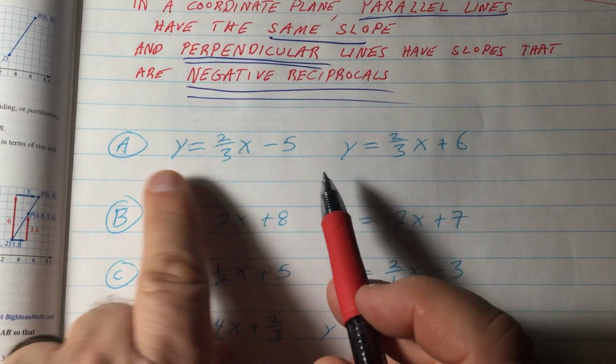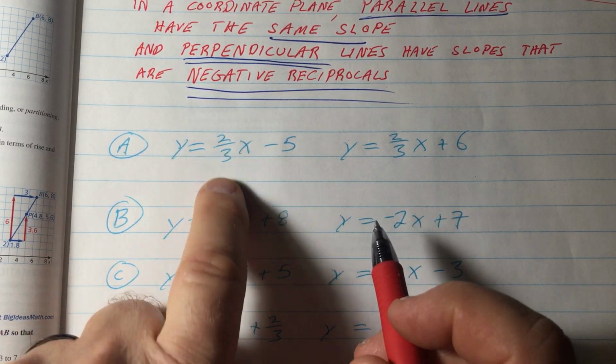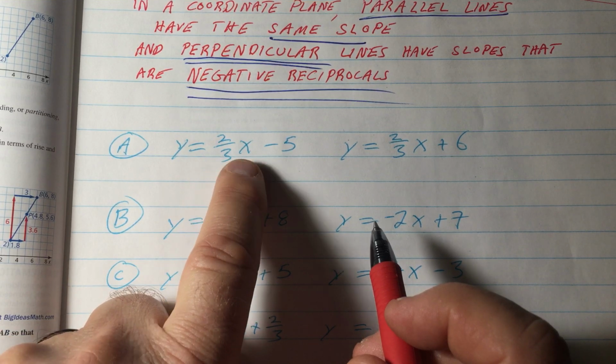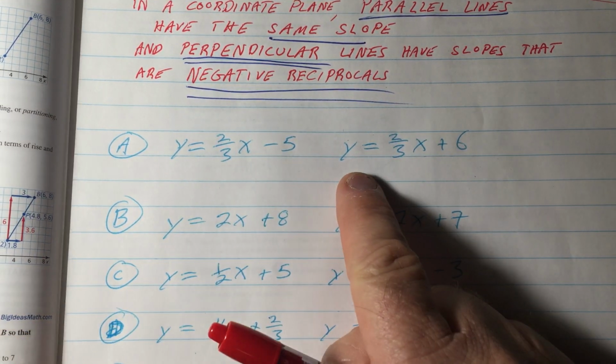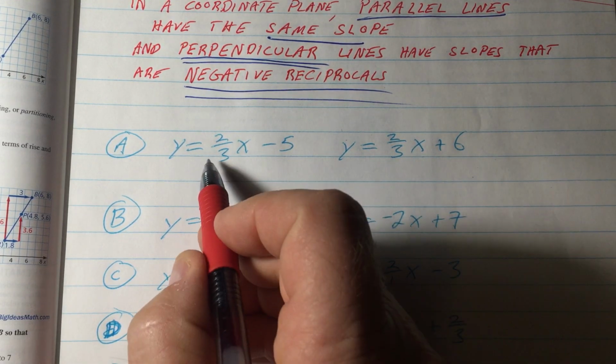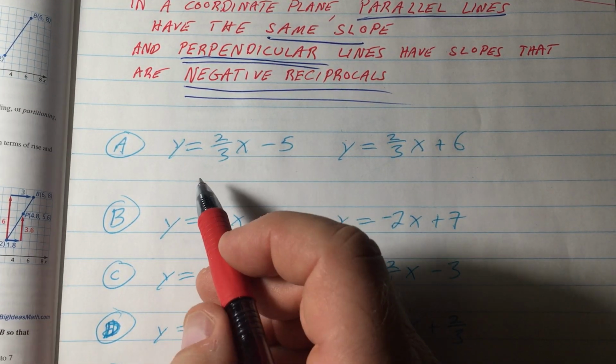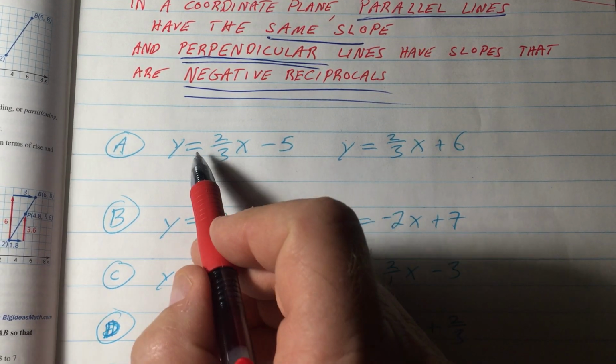Here's two equations for part A. We have y equals 2/3 x minus 5, and another equation, y equals 2/3 x plus 6. This is in slope-intercept form. And in slope-intercept form, if you remember, y equals mx plus b.